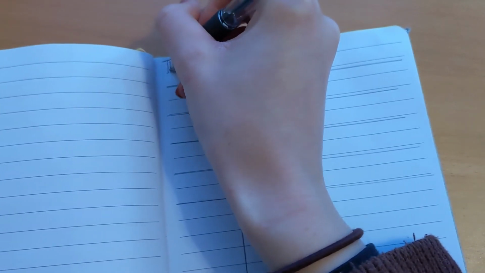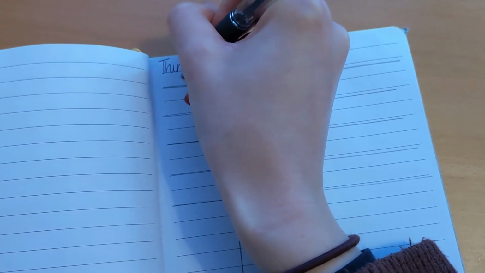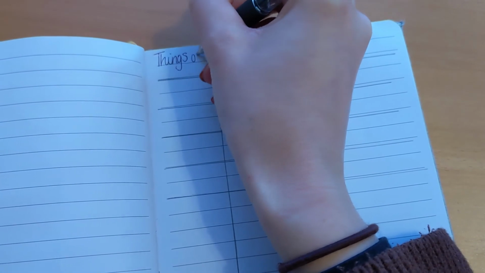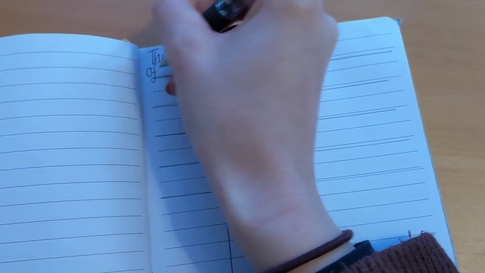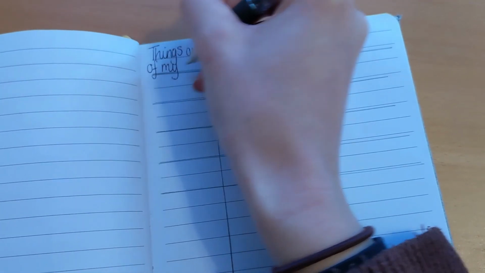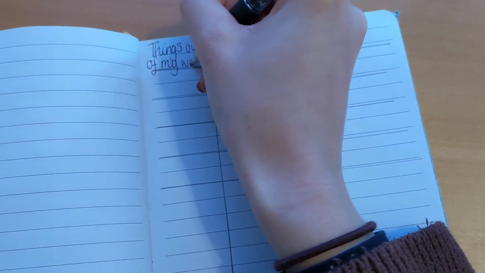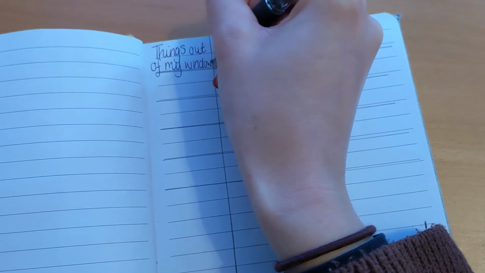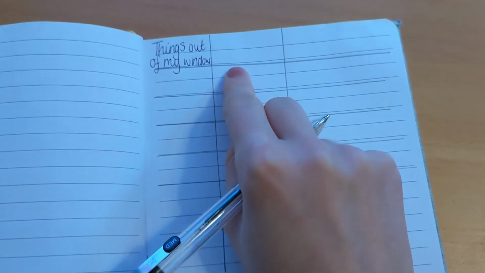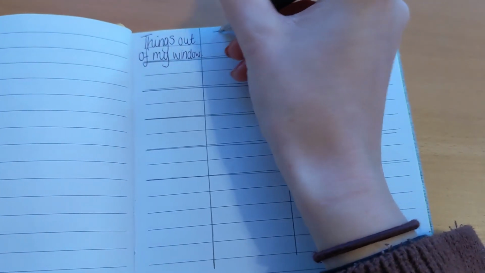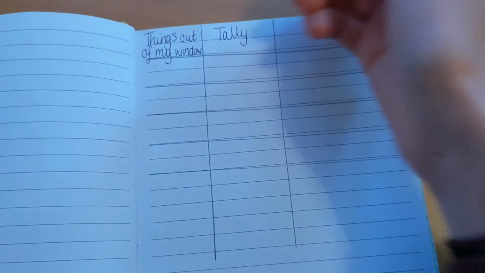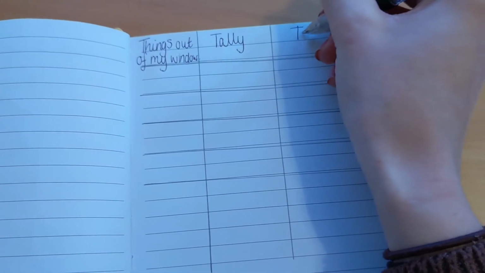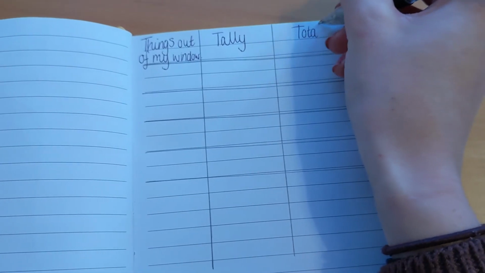I'm looking for things out of my window. Oh, just about managed to fit that in there. And then in here, this is where I'll record my tally. And then in here is where I'll write my total, where I will add up my tally.